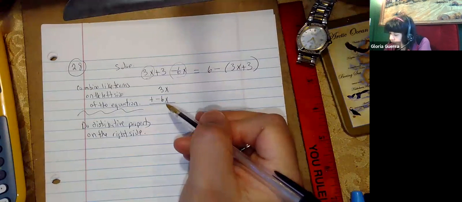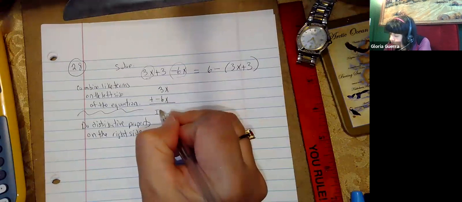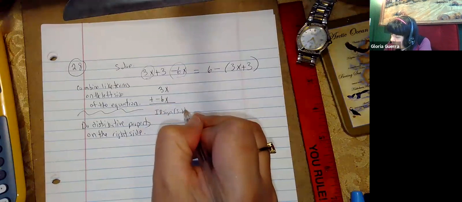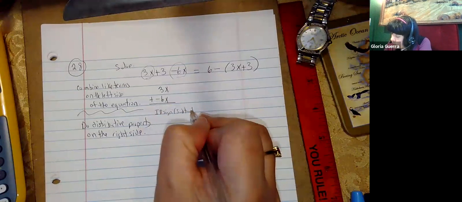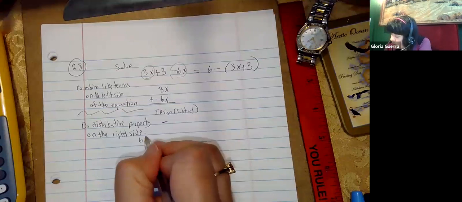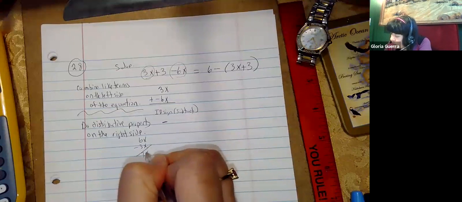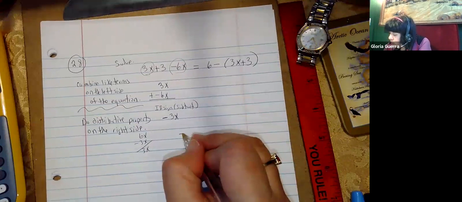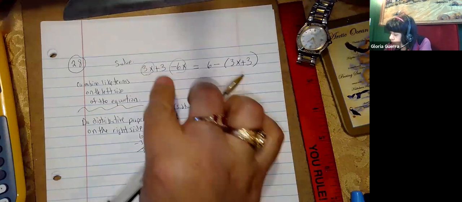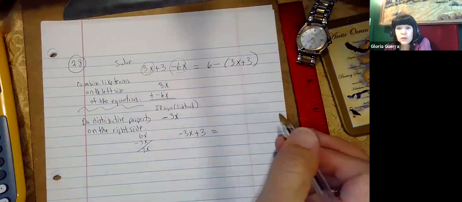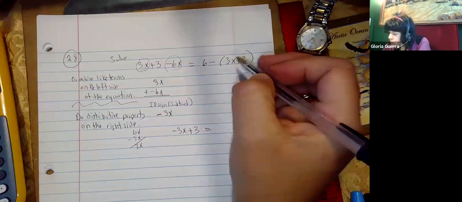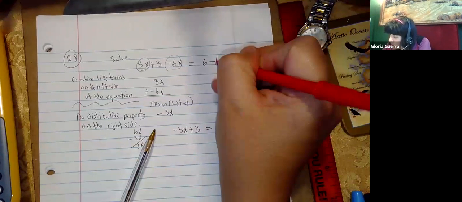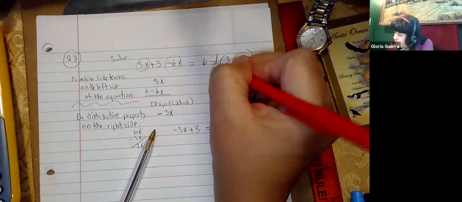So you've got to ID your sign and then subtract. So it's going to be a negative, and when you subtract, 6x minus 3x is 3x. That's a negative 3x. So now I have a negative 3x, and then that plus 3 equals, and then on this side, here's my distributive property, and there's like an imaginary negative 1 here, and we distribute that.